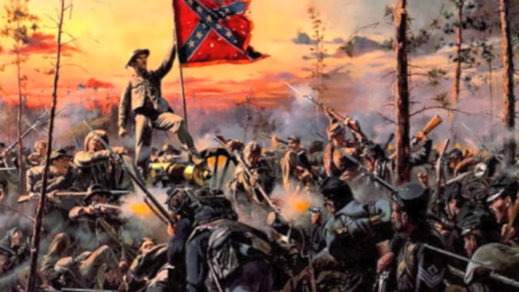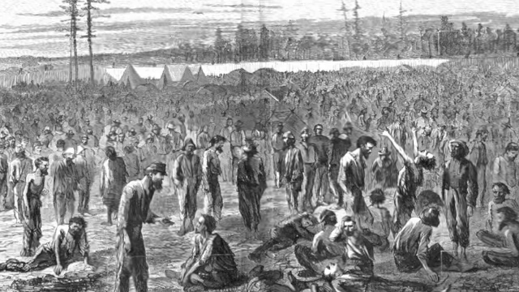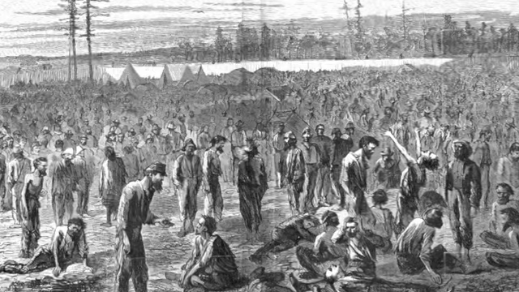It is estimated that 30% of the male population from the southern states were either killed, wounded, or taken prisoner. 2/3 of the soldiers that died during the Civil War died from disease. Another sad fact is 58,000 perished in prison camps.